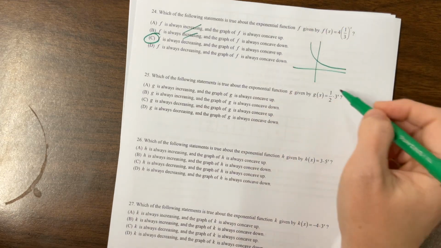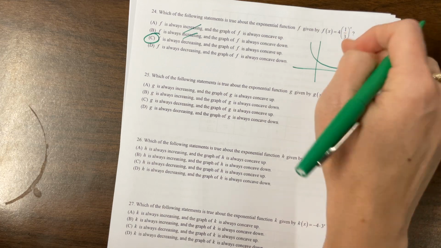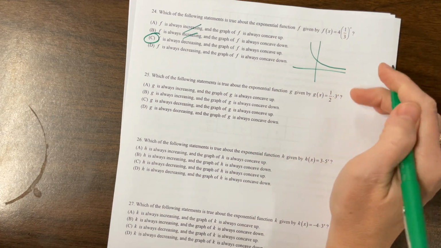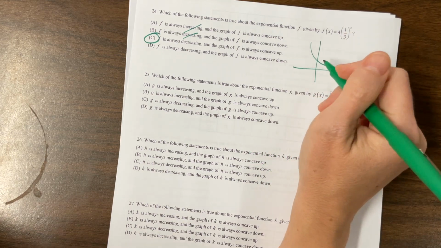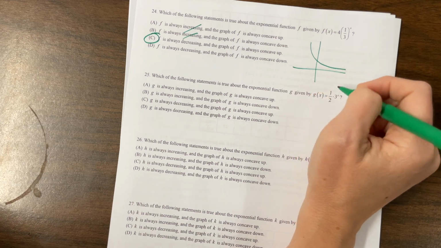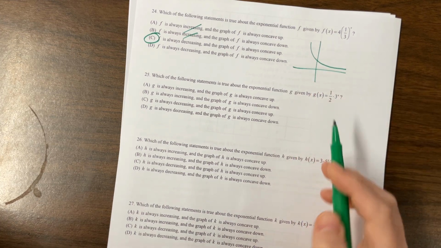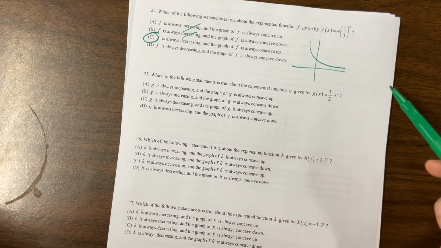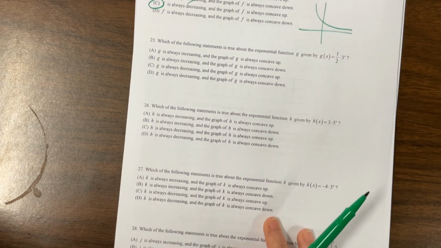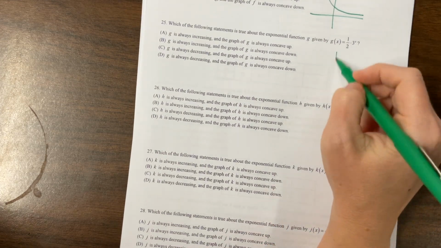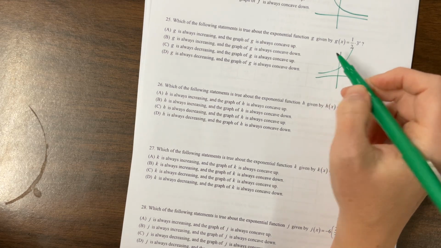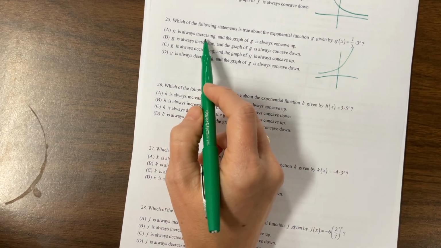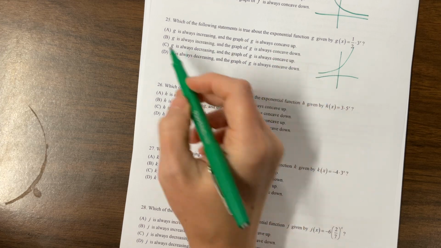Now the question is, what if they had asked about the average rate of change? Because it's concave up, the average rate of change is increasing. Basically what you think of with the average rate of change is it's increasing because it's getting less negative. So notice how steep and negative it is and it gets less. Okay, there we go.